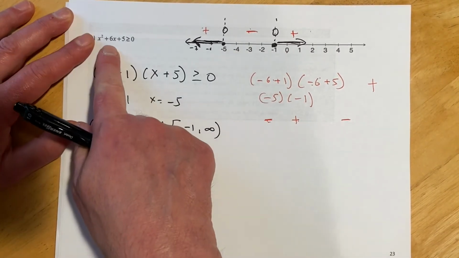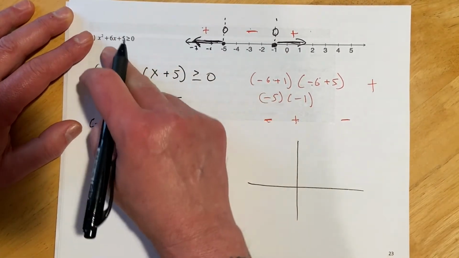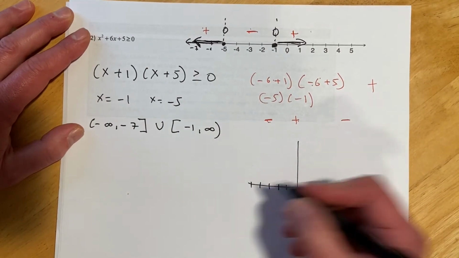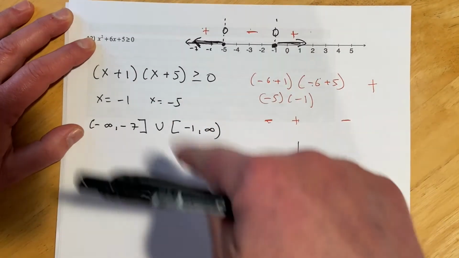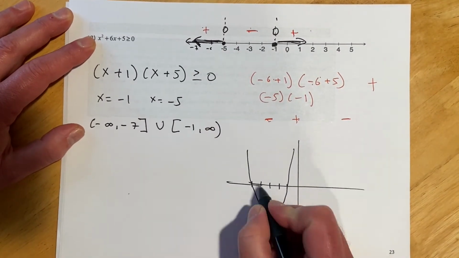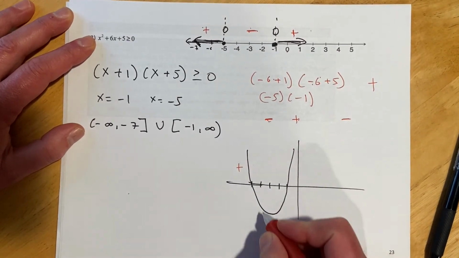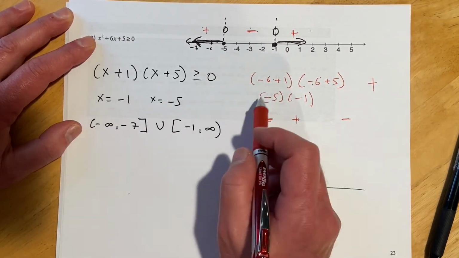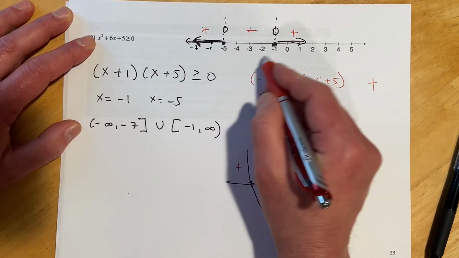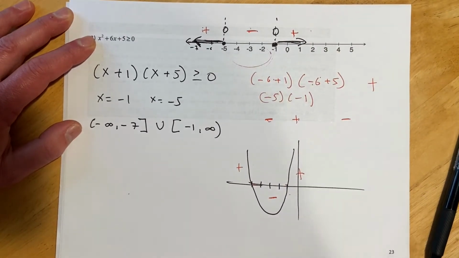So the other way to do this is, it's an x squared, right? And I have zeros at -1, -5. This is a parabola, x squared, and it's opening up. So that means my parabola looks like that. So anywhere it's above the x-axis, it's positive. That's what we're finding, these positive values here. Anywhere it's below the x-axis, that's negative. That's what we just found right there. So again, once we're past that -1, we're back to positive.